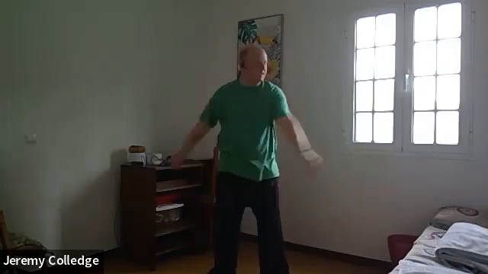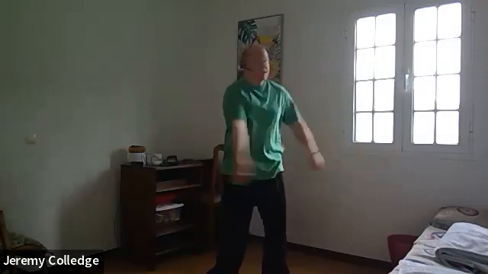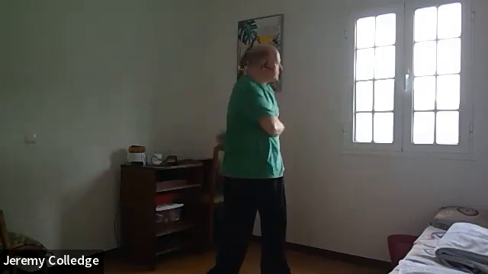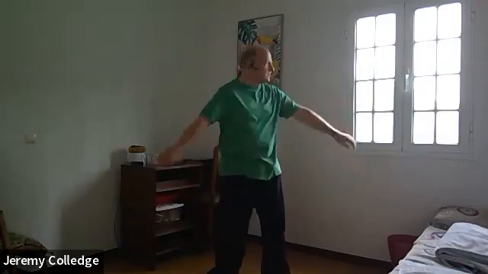And so, yes, you can think of the governing vessel. It governs everything in the body, as it were. It's got quite a grand title. And the conception vessel at the front. And that, I think, shows us the importance.